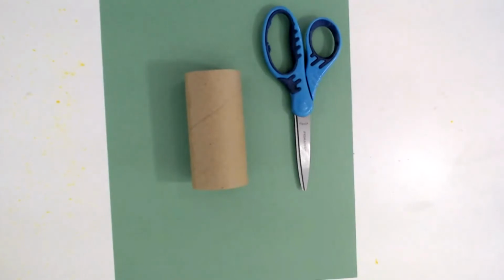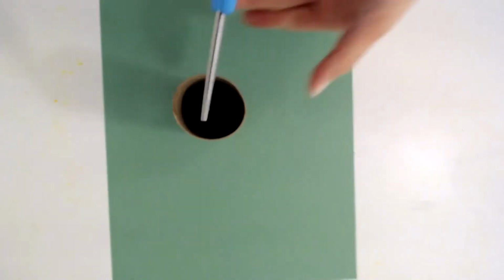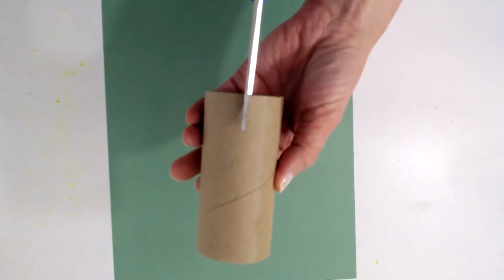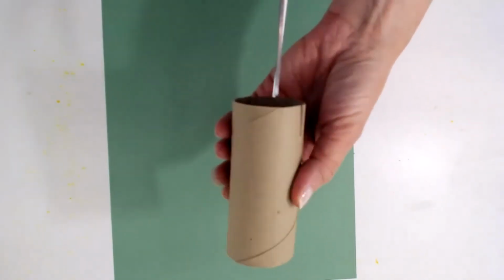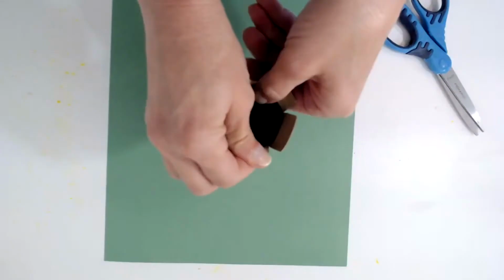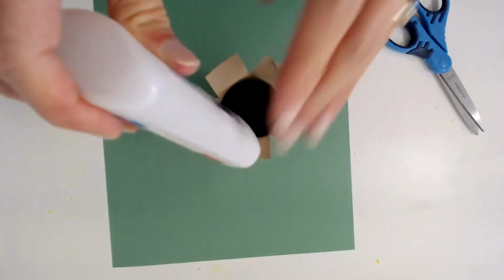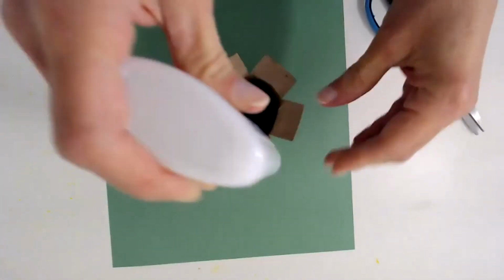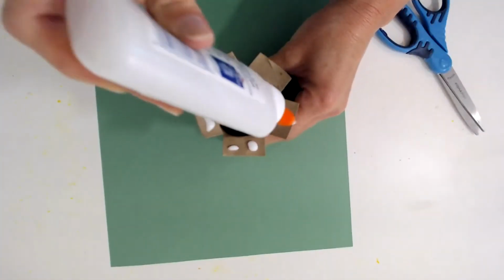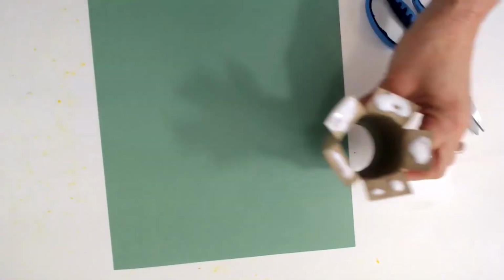So here we are at the art table. And the first thing that I'm going to do is take this toilet roll, and I'm just going to cut some little slits in the side. I'm just going to go all the way around like this. And then I'm going to fold back those little pieces that I cut. And now I'm going to add some glue onto those pieces. And I want to be a little bit generous with the glue because I really want the next step to have something to hold on to. And I'll show you what I need. So I'm going to set this aside.